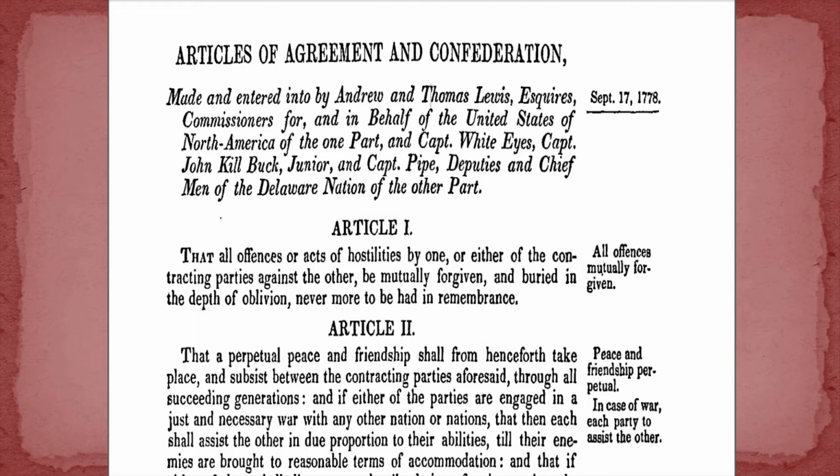And it's a military alliance as well, right? Because what's happening in the world? Well, we're still dealing with Britain. We have the French also vying for land to the north. So in the case of any war with any other sovereign, they will help each other out militarily.